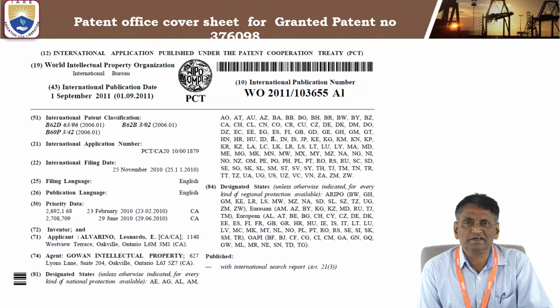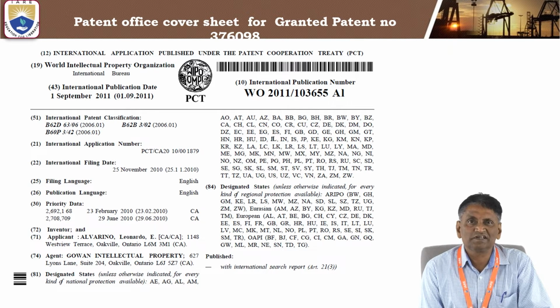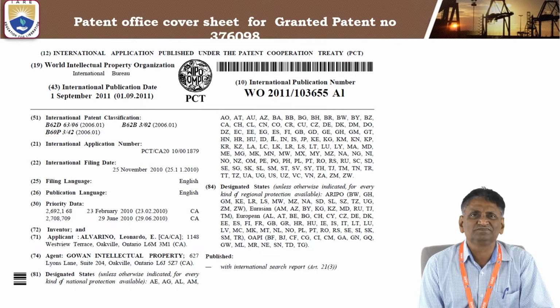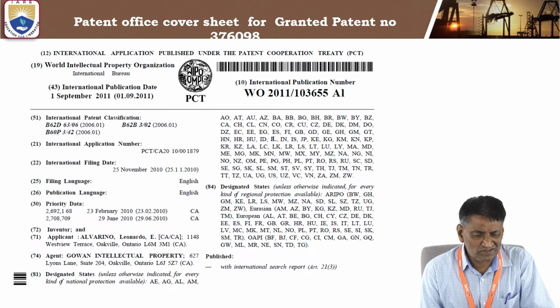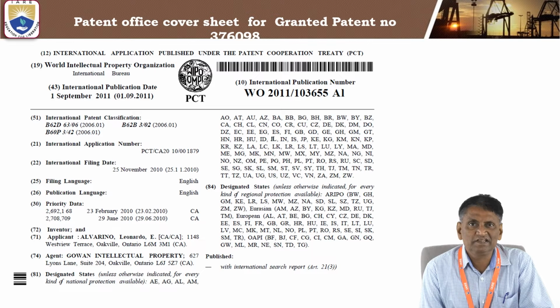This particular patent was prosecuted under the Patent Cooperation Treaty, meaning it's an international application. So it is processed under the Patent Cooperation Treaty, meaning simultaneously the same application was used to get patents in other countries as well. And there is a classification of this patent, B62B 3/02. That is the classification of the patent.